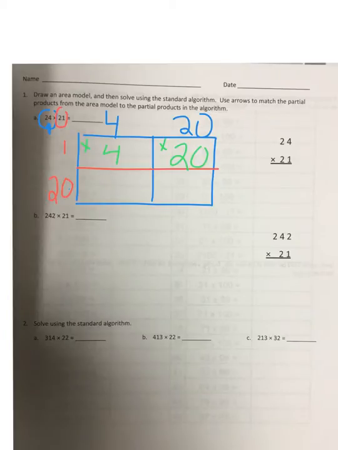Then I go to my next line, just like I'm reading, and all the way back to the left to my number 20. 20 times 4 is 80. 20 times 20, well, I know 2 times 2 is 4. Add my 2 zeros. That gets me 400. Your next step is to add everything together. So you're first going to add everything on the top row. So I'm going to be adding these two numbers together, and I know 20 plus 4 is 24. 400 plus 80 is 480.